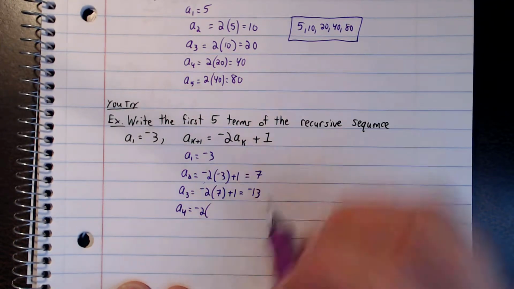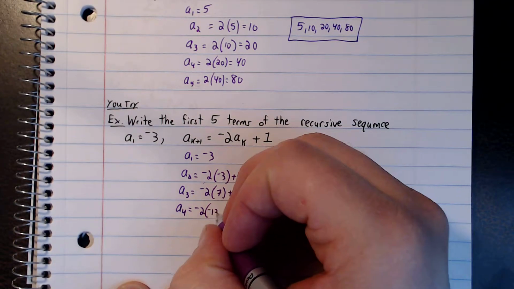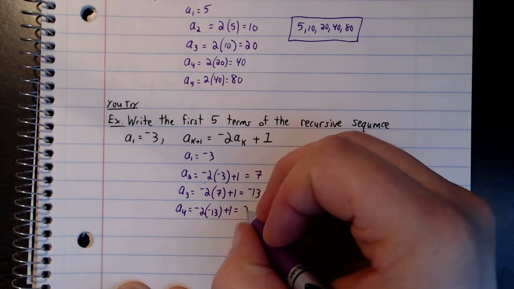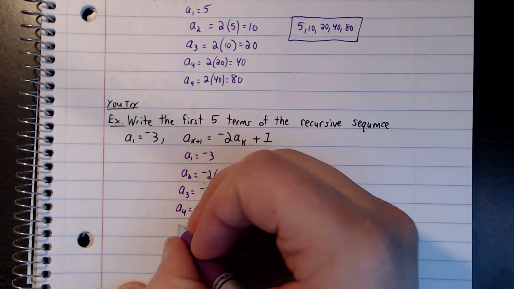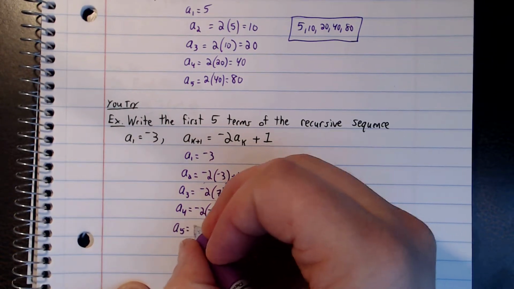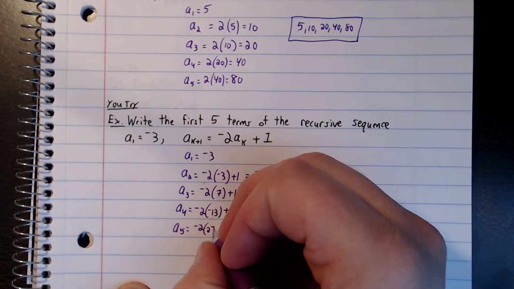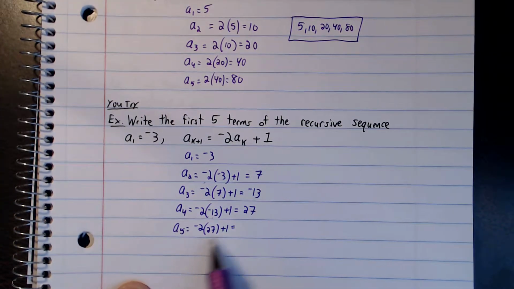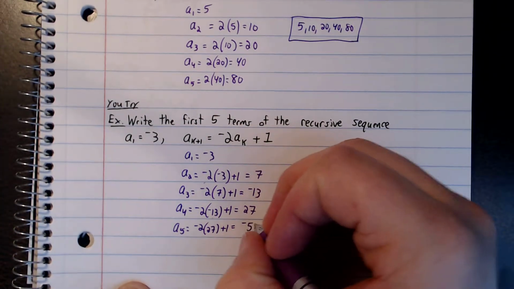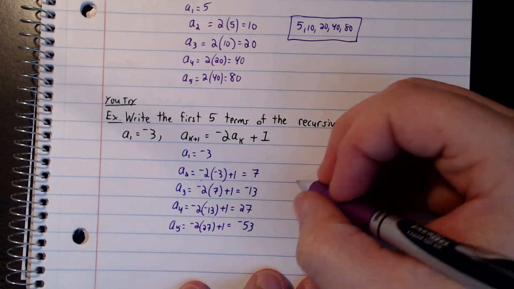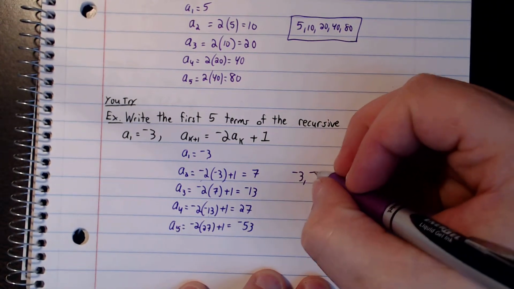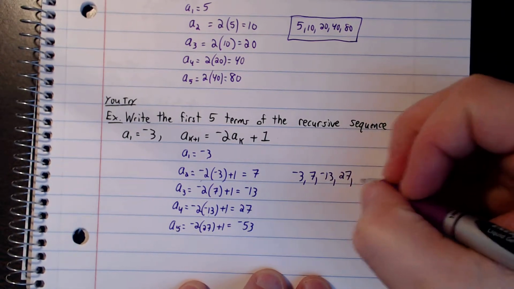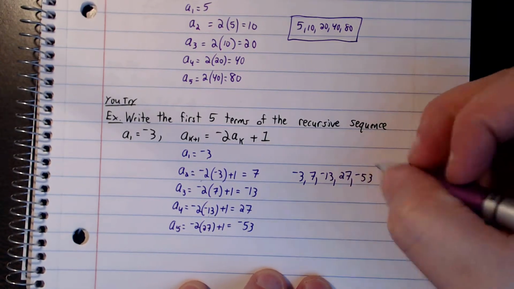We need our previous term. It's going to give us positive 26 plus 1 is positive 27. And finally, our last term, let's see, that's going to be negative 54 plus 1 is negative 53. So here we go. Here's our solution. Negative 3, positive 7, negative 13, positive 27, and then negative 53.